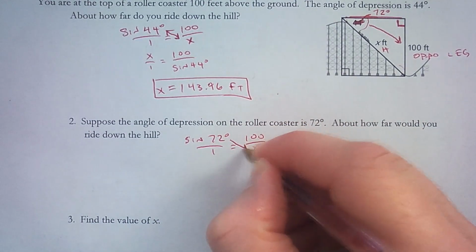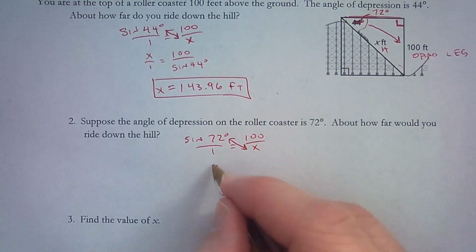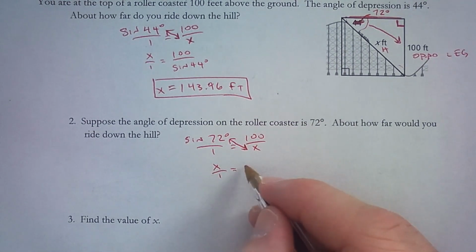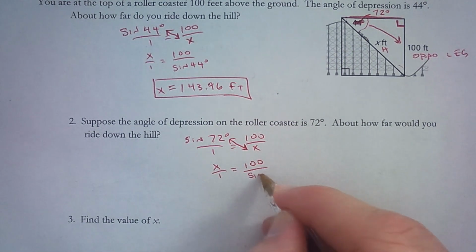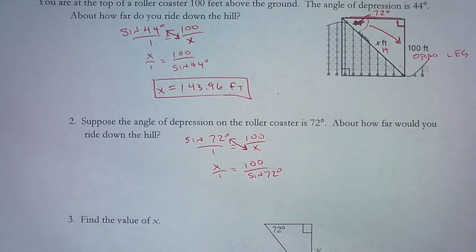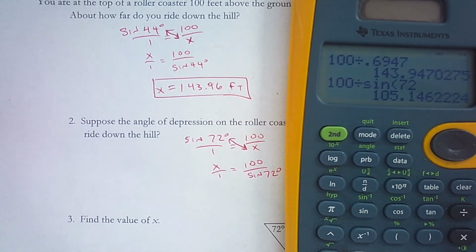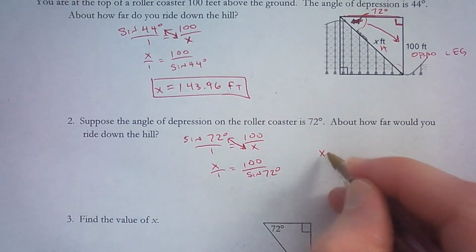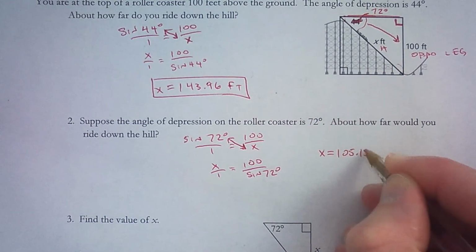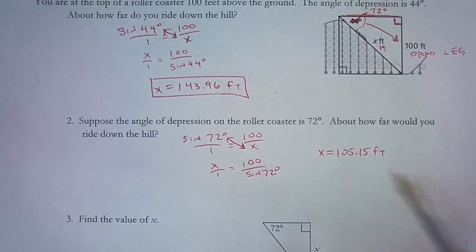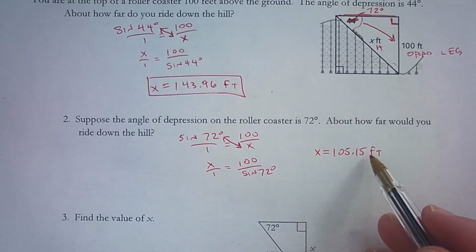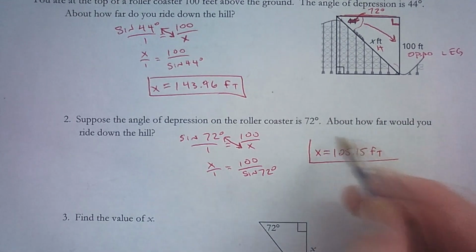Once again, with the variable in the denominator, we will switch and divide, so x is to 1, as 100 is to sine 72 degrees. So 100 divided by sine 72 is 105.15. Okay, so our trip down the hill is 105.15 feet.